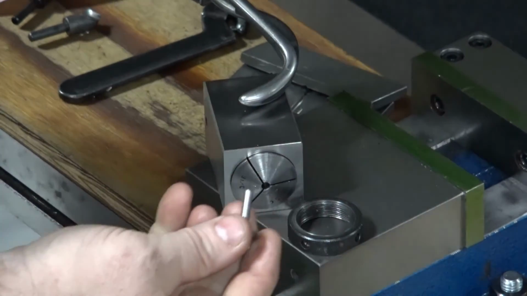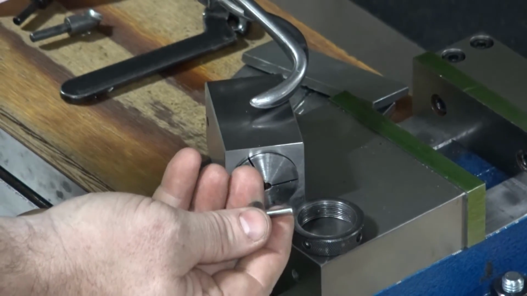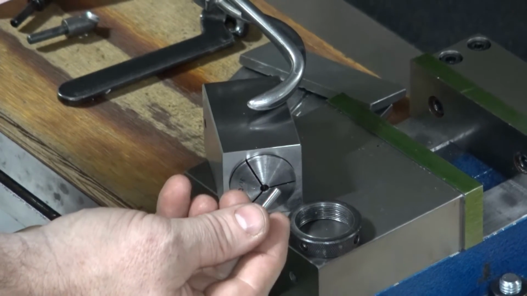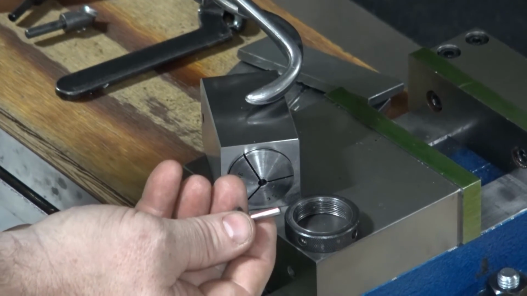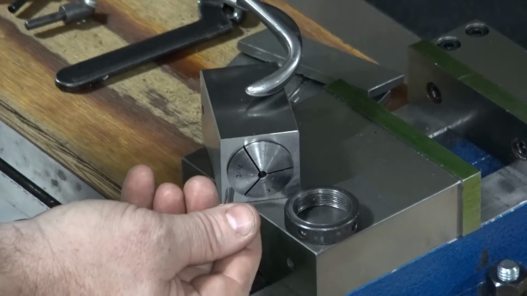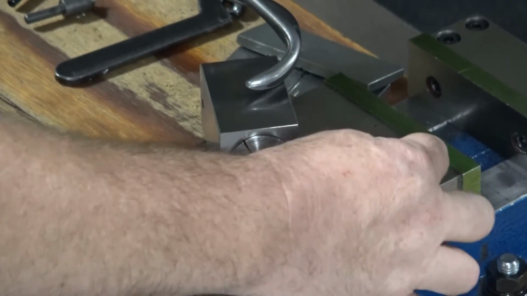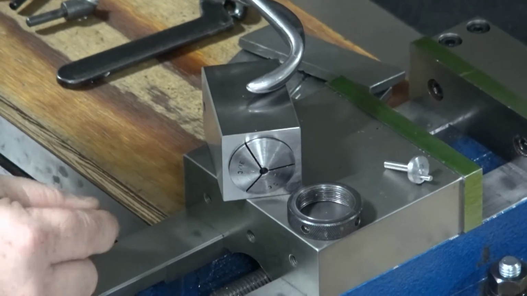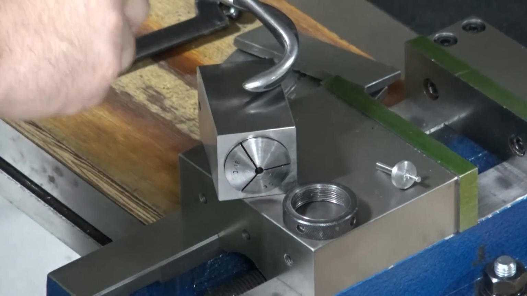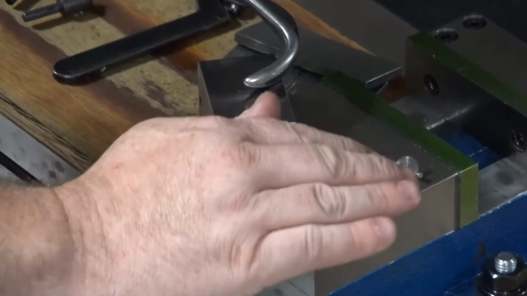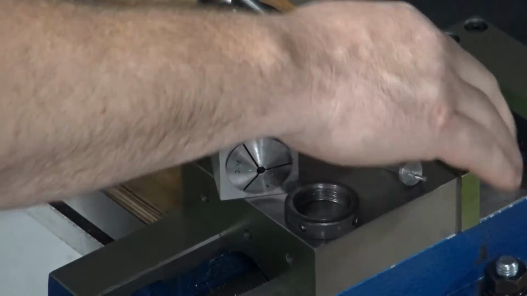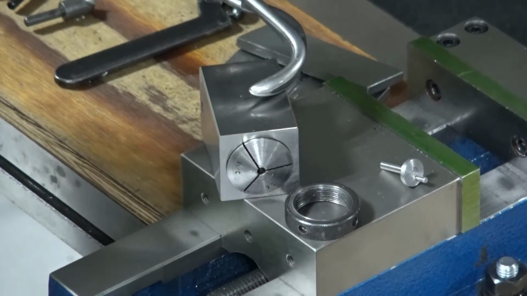The reason that I'm using a 3/16 collet is because my crankshaft has a 3/16 shaft on it. This is the best way that we have to hold on to small round stock like that, but still hold it good and parallel to the bottom floor and parallel to the indicated vise jaw.